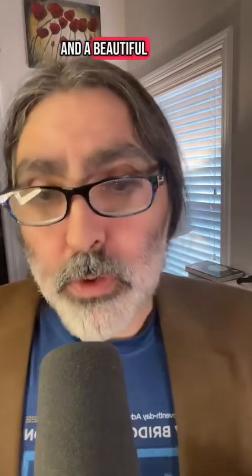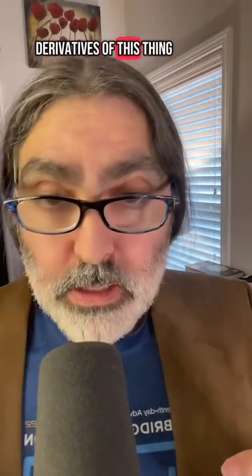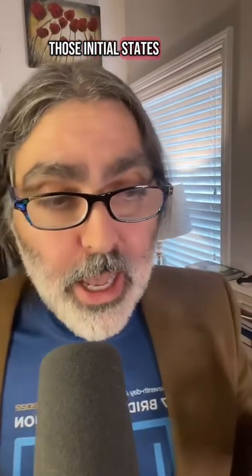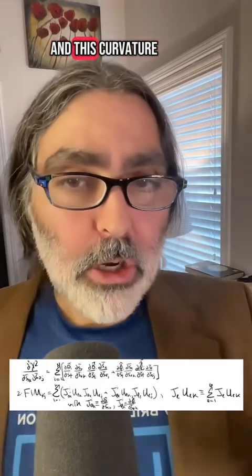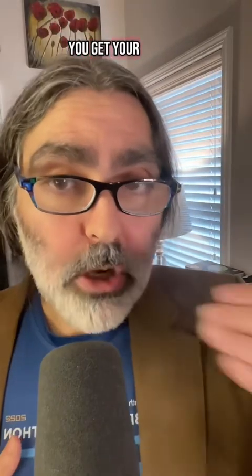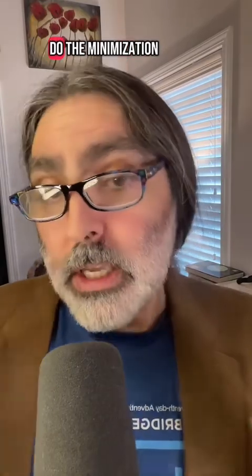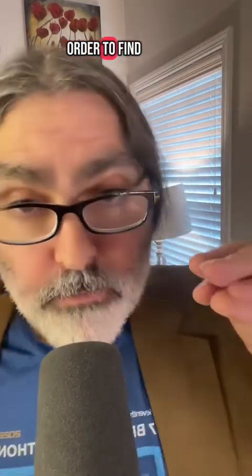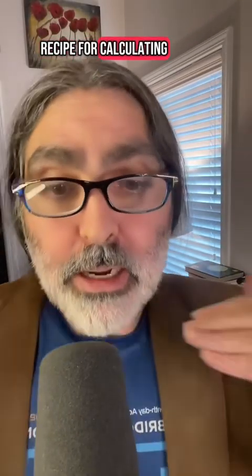And a beautiful thing about chi-squared is that you can actually go in and do the derivatives of this thing with respect to those initial states. And if you do two of them, you basically get a curvature. And this curvature is really something we call the Fisher information matrix. And if you take that thing and invert it, you get your covariance. So if you use chi-squared, you're able to do the minimization you need in order to fine-tune that position and velocity to give you the best match to the measurements, but it also gives you a recipe for calculating that covariance.